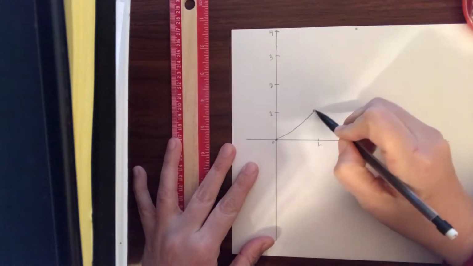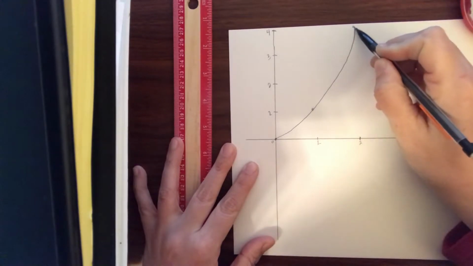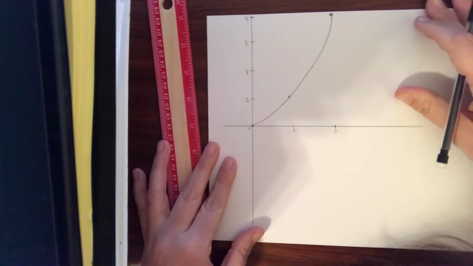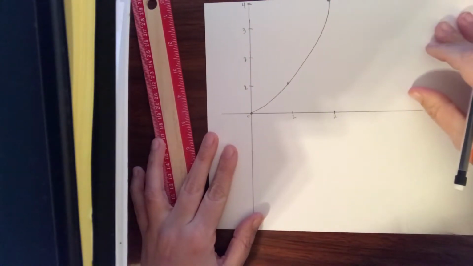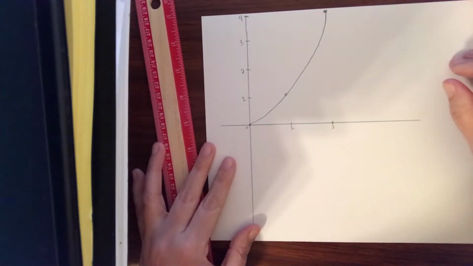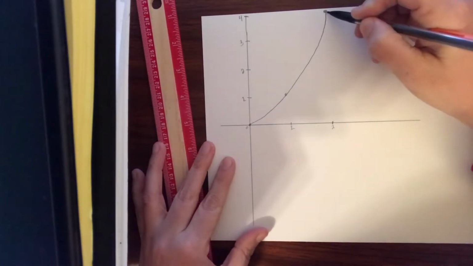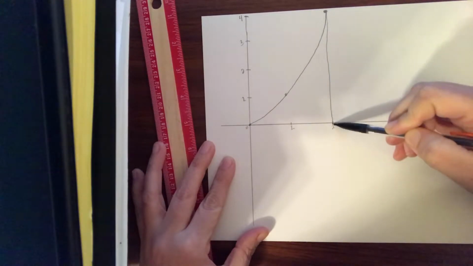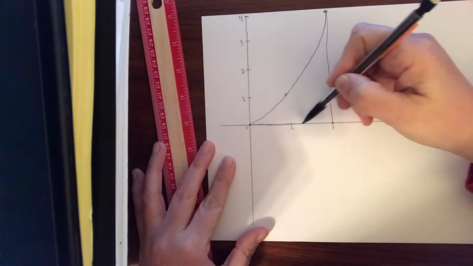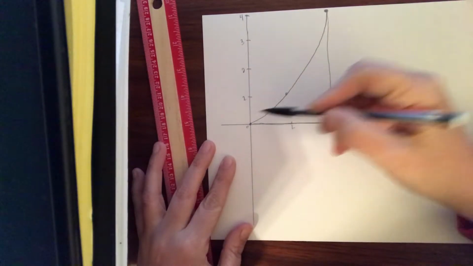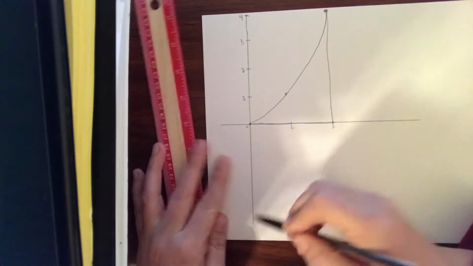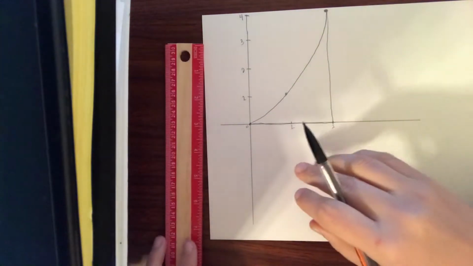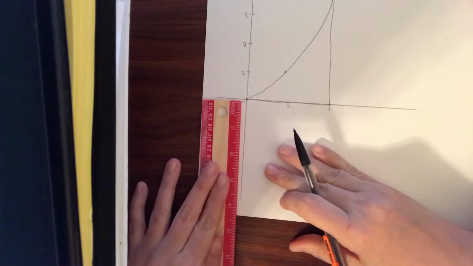Now, I understand you might have to play with the scaling a little bit because of the paper. So there's just my best estimate here at the y equals x squared graph. So I'm going to do this from 0 to 2. So I'm going to just make my two-dimensional region there, and then I'm going to have to reflect it, as best I can, to do my solid of revolution.